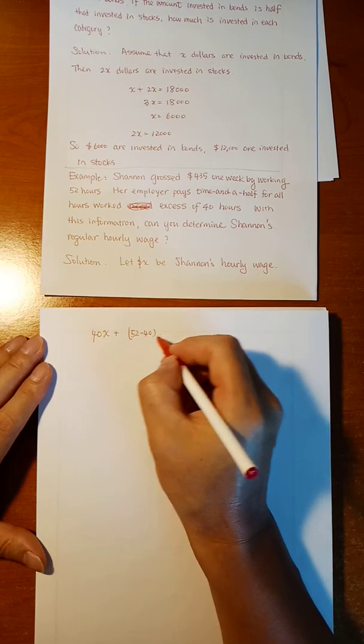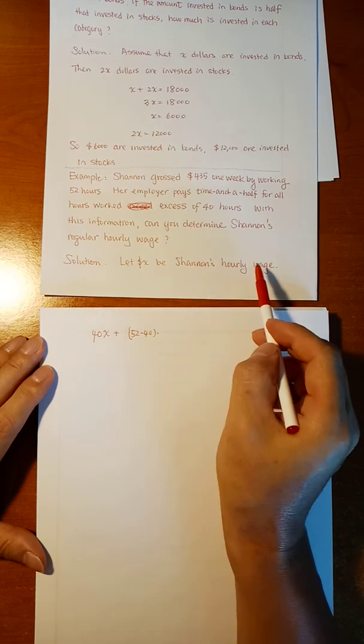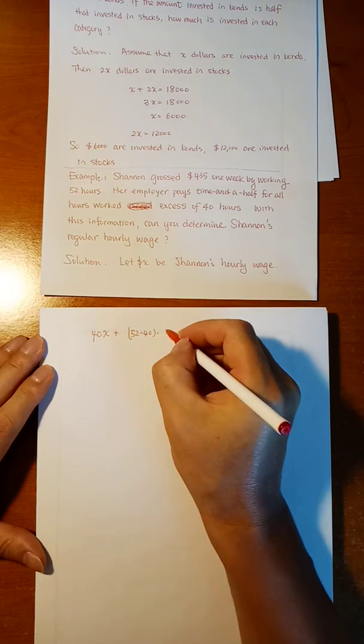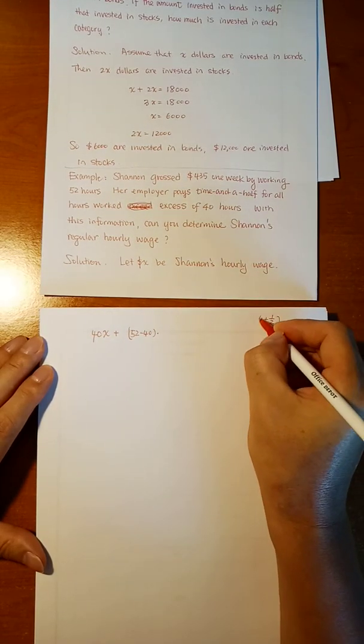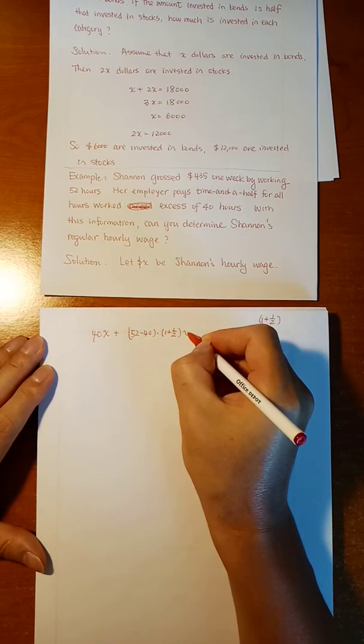For those extra 12 hours, her wage is time and a half, so x times 1.5, which is 3/2 x.